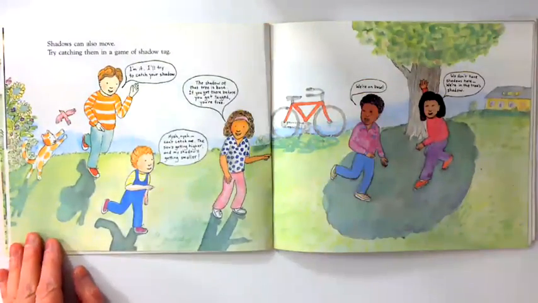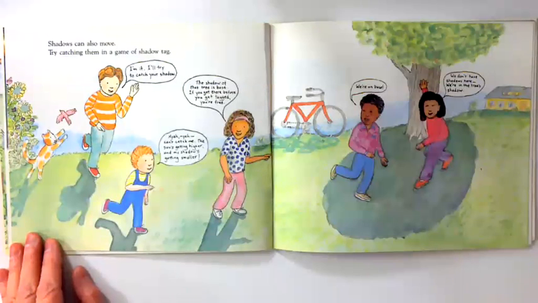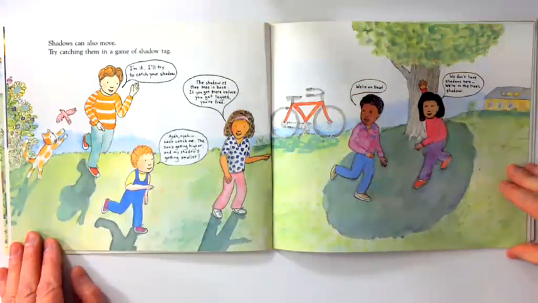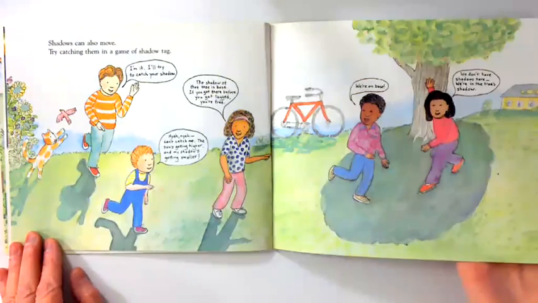Shadows can also move. Try catching them in a game of shadow tag. I'm it. I'll try to catch your shadow. The shadow of that tree is base. If you get there before you get tagged, you're free. Nya, can't catch me. The sun's getting higher and my shadow's getting smaller. We're on base. We don't have shadows here. We're in the tree's shadow.